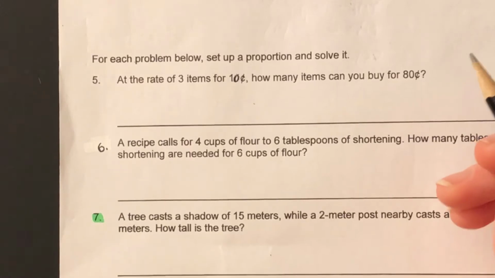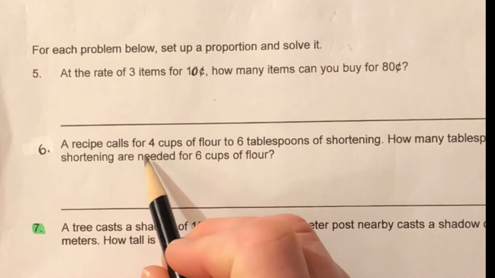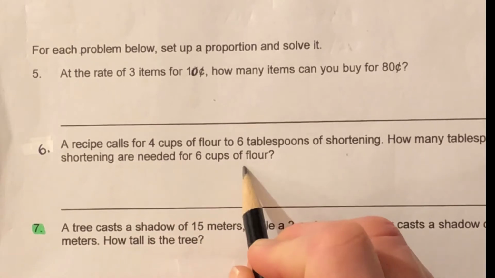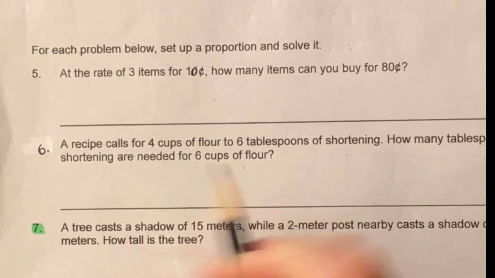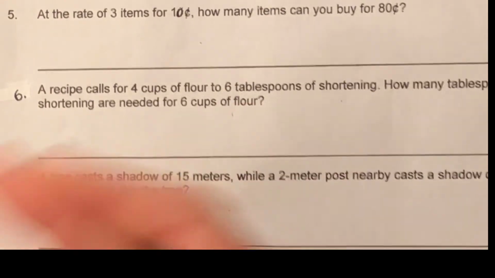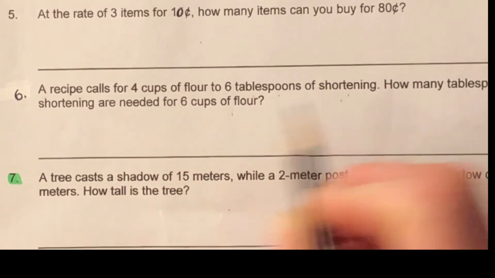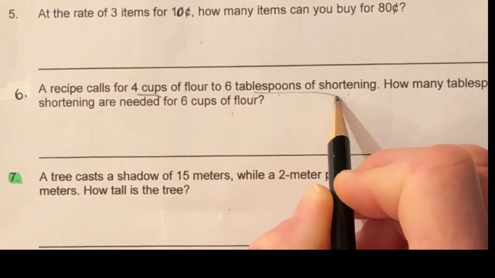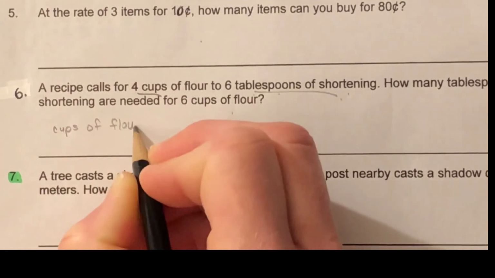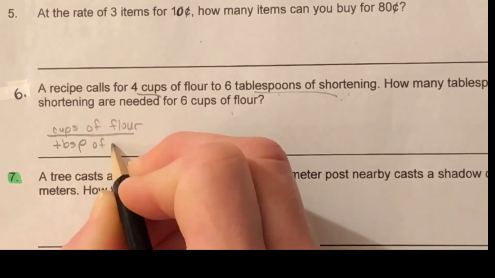In the second part, we'll start with number 6. All I'll do is help you set that one up. We won't solve it together. A recipe calls for 4 cups of flour to 6 tablespoons of shortening. How many tablespoons of shortening are needed for 6 cups of flour? The first thing I have to do, and what sets this up to make it a simple problem, is to write my labels. Once you have your labels correct, then everything else just kind of naturally falls in place. A recipe calls for 4 cups of flour, 6 tablespoons of shortening. So I've got cups of flour, tablespoons of shortening. So cups of flour over tablespoons of shortening.